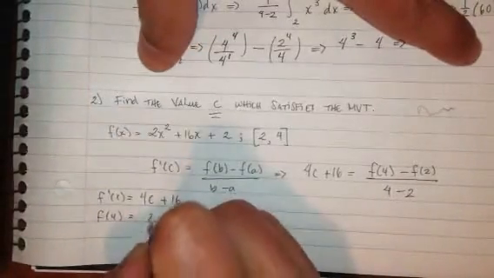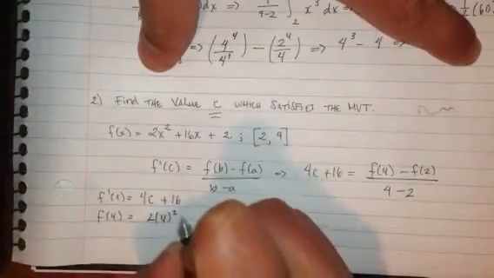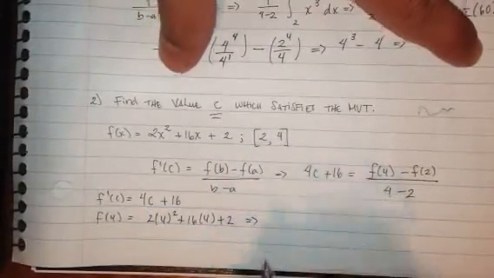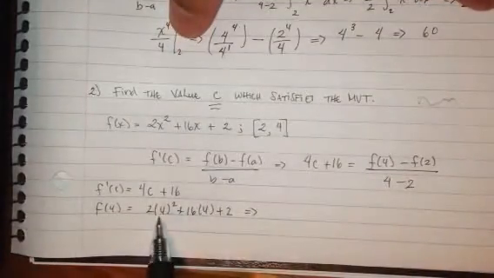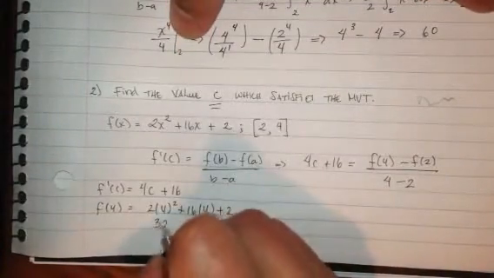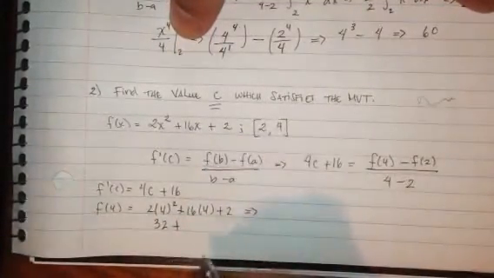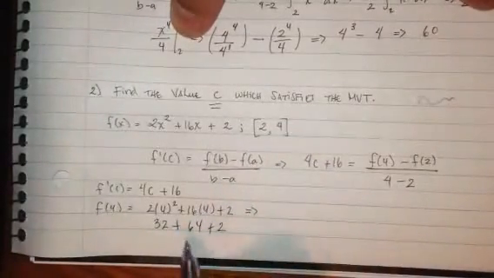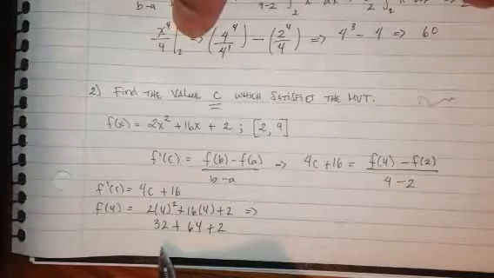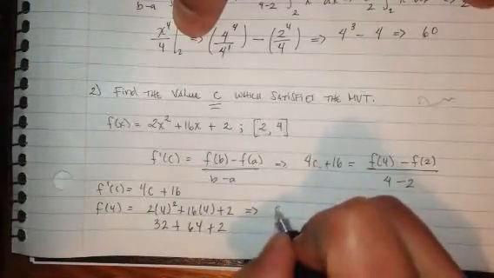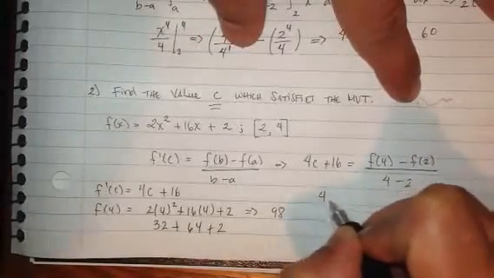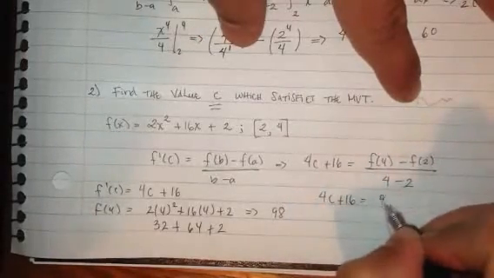Well, I got to figure it out. F of 4, plug in here 2, 4 plus 16 times 4 plus 2. And when you do that, okay, you're going to get 16 times 2 is 32. 16 times 4, that's 64 plus 2. So that's going to give you, what is that? 96 plus 2 should give you 98. So you have 4c plus 16 equals 98.